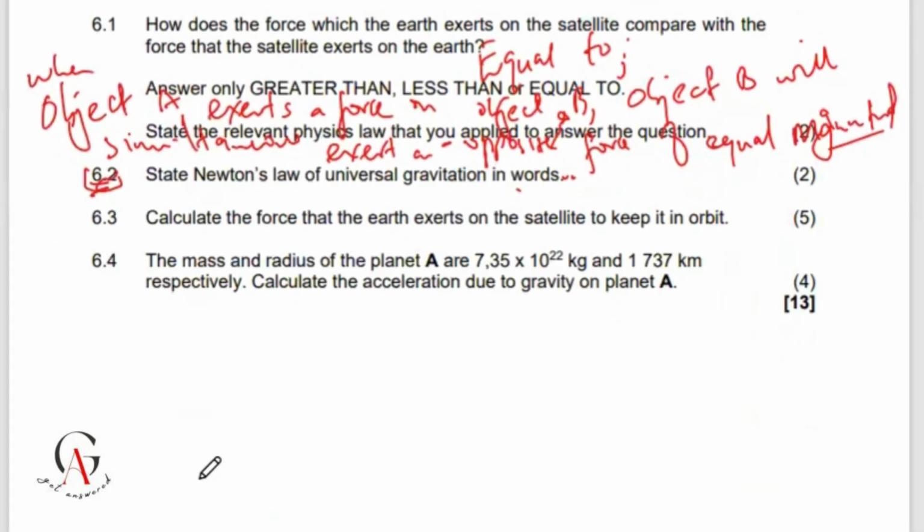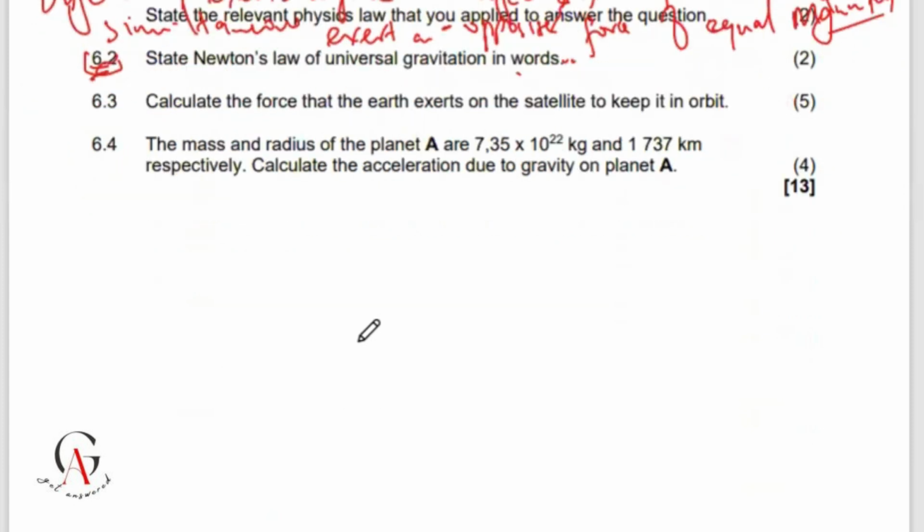Then 6.4, they're telling us that the mass and the radius of planet A are this and that, respectively. They want us to calculate the acceleration due to gravity of this planet. So from this formula, this must be the distance of separation. Okay, and call it D.